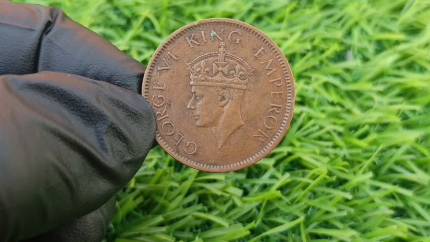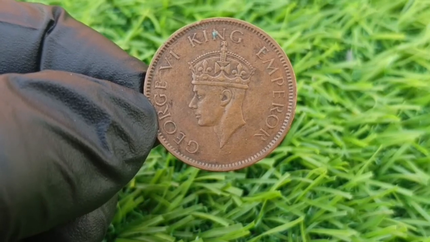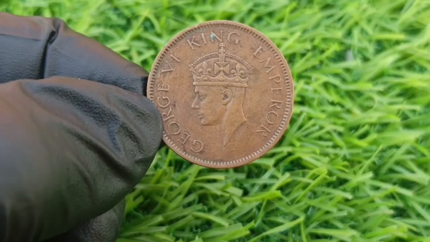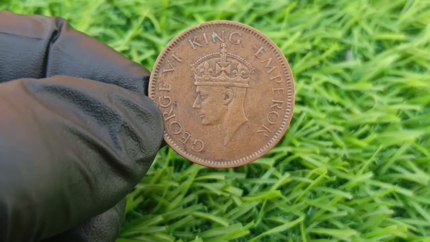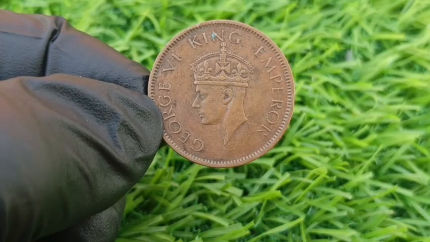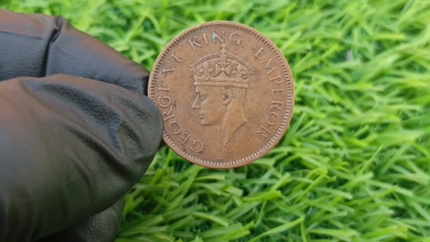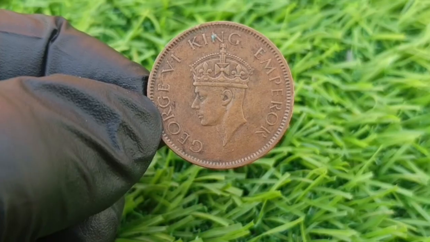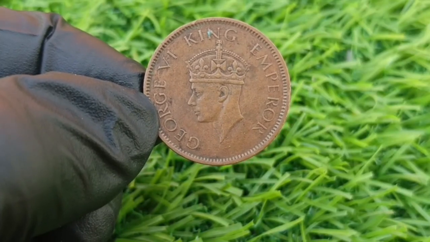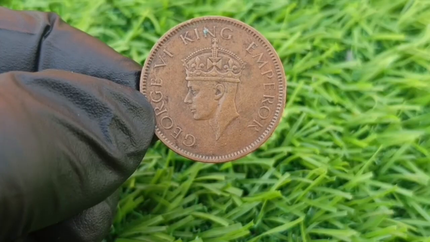And when collectors hold a 1 Anna coin today, they are not merely examining an object struck by a colonial mint, but touching a piece of lived experience that passed through markets, farms, workshops, railways, and households during a period of immense social and political change. And this connection to daily life distinguishes the 1 Anna from many other collectible coins, because its story is inseparable from the rhythms of survival, labor, and trade that defined the subcontinent for centuries.